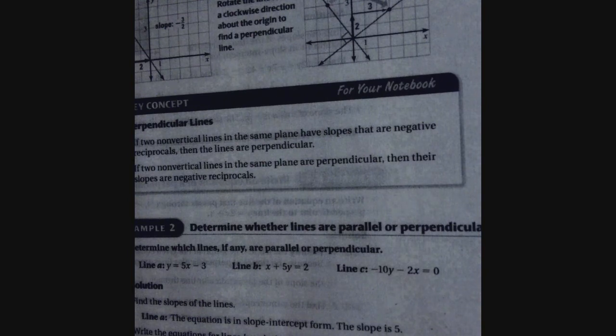B is in standard form, x plus 5y equals 2. And then C is -10y minus 2x equals 0. So remember, you can't judge anything until they're all in slope-intercept form. So we need to go ahead and write that down. Then we're going to solve the others, and we're going to look.